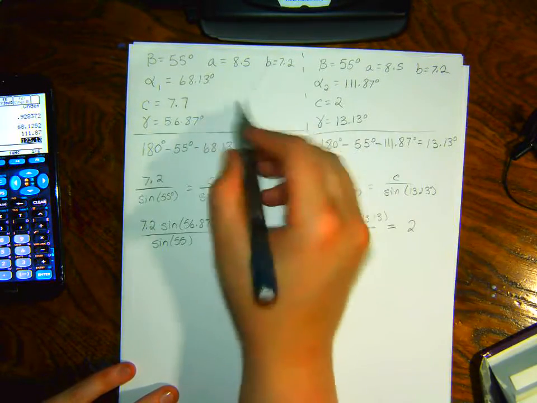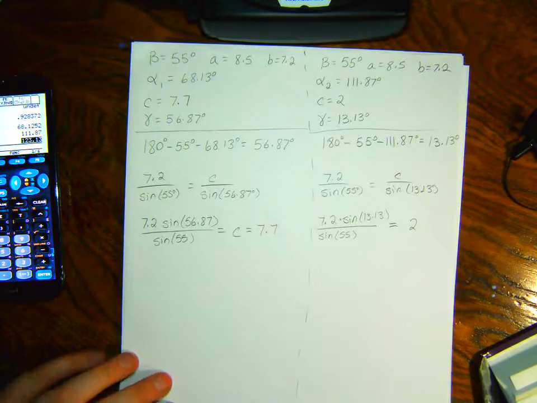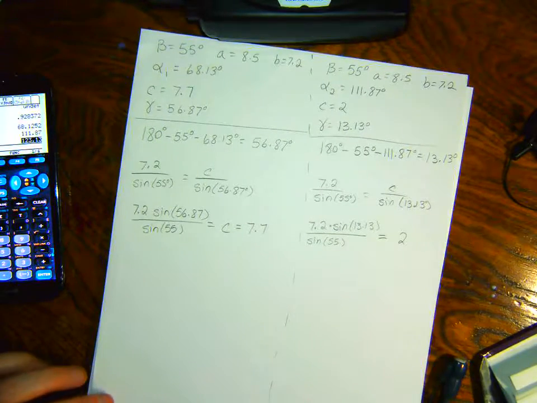So these answers up here are my two possible triangles. Now let me give you a visual representation of what that looks like.